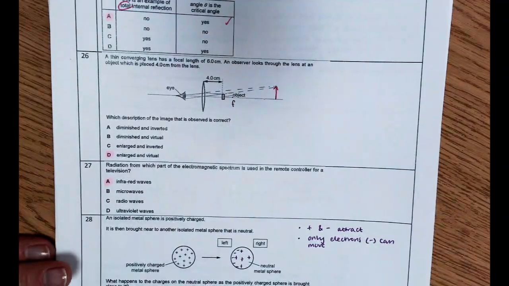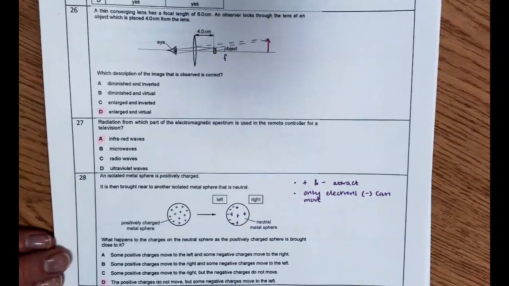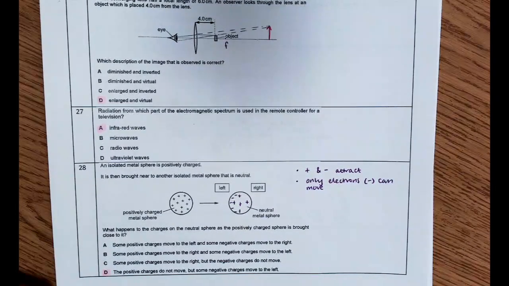27. Radiation from which part of the EM spectrum is used in the remote controller for a television? Again, this is a memory one, we're not going to spend a long time on this. Infrared is used in remote controls.